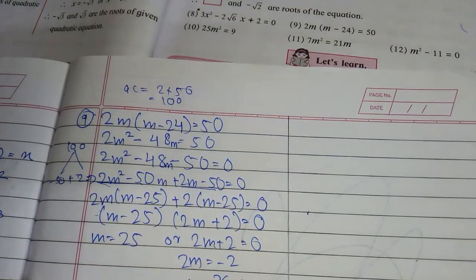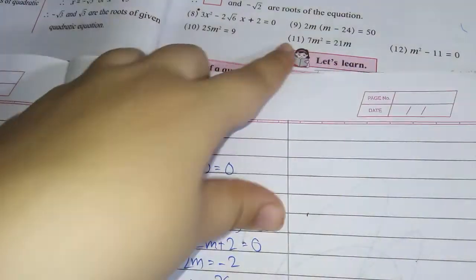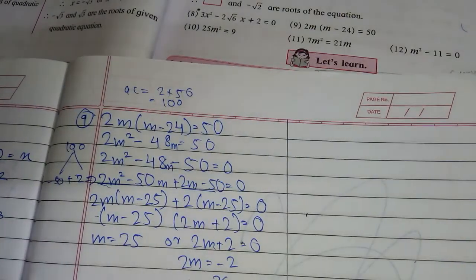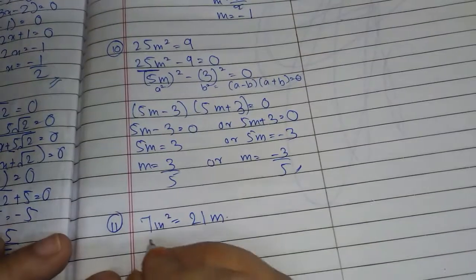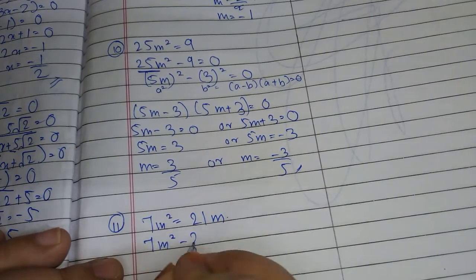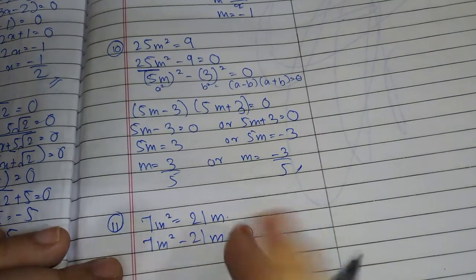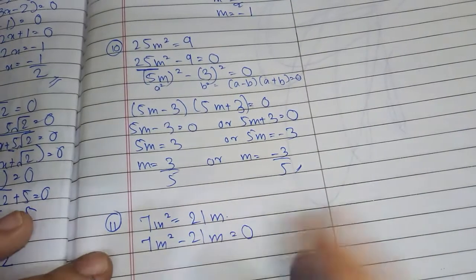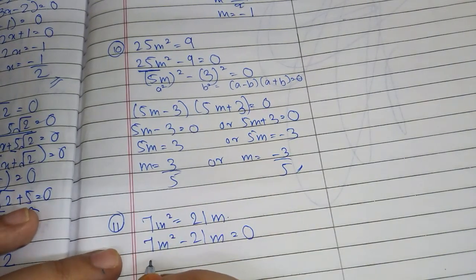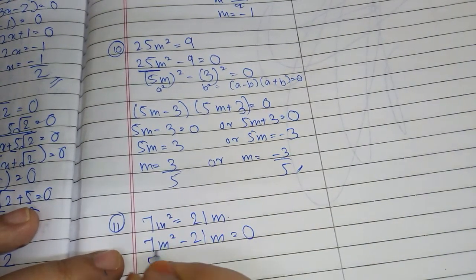So question number 11 is 7m square is equal to 21m. Okay, so how will we write this? We can write here 7m square minus 21m is equal to 0. Now here the c term is 0, the c term is not given. So we will take 7m as common from these two terms.